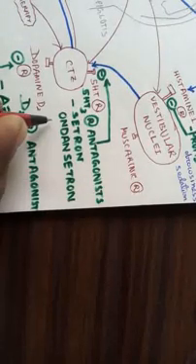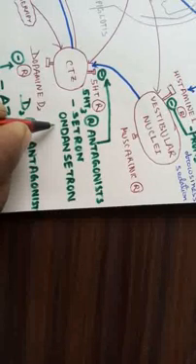Then come the serotonin receptor antagonists, which are good for patients with chemotherapy and post-surgery but have side effects like headache and GI upsets.